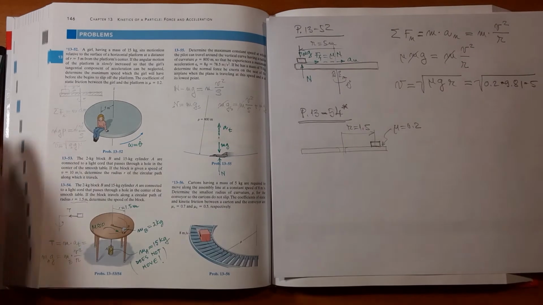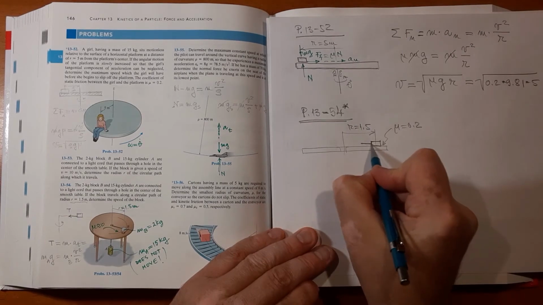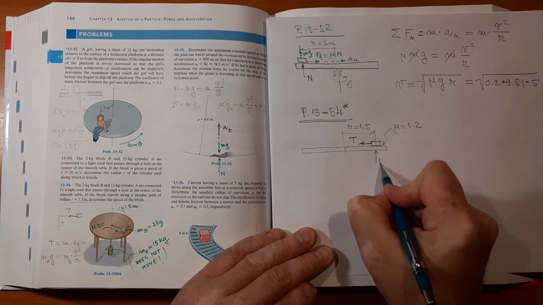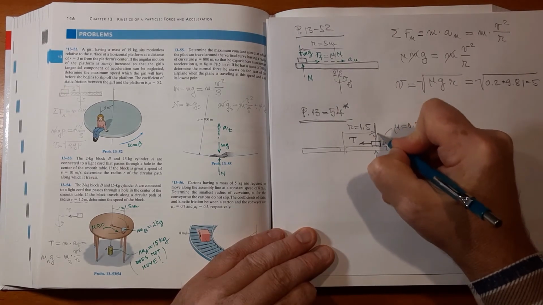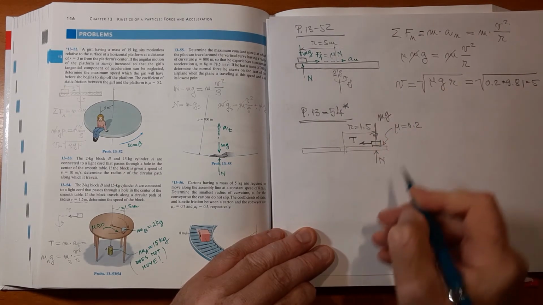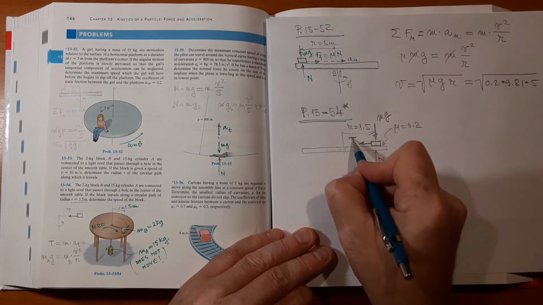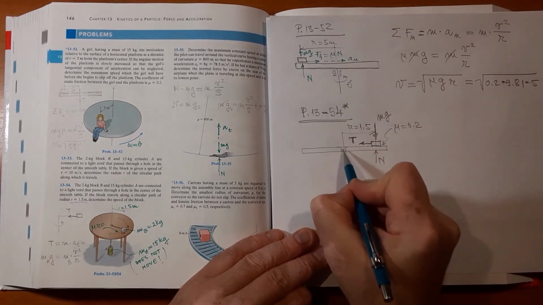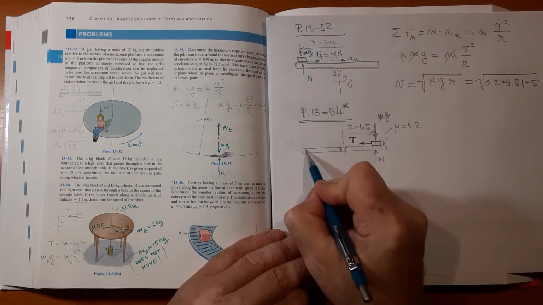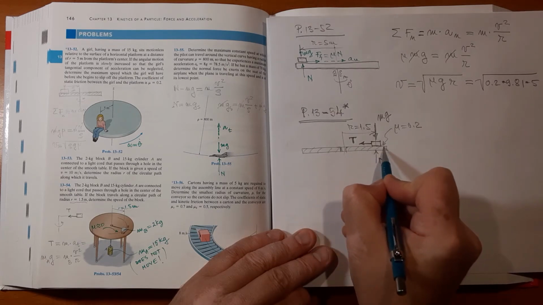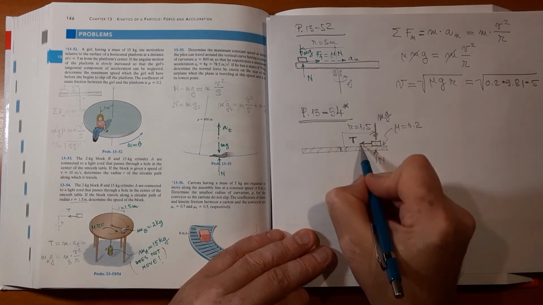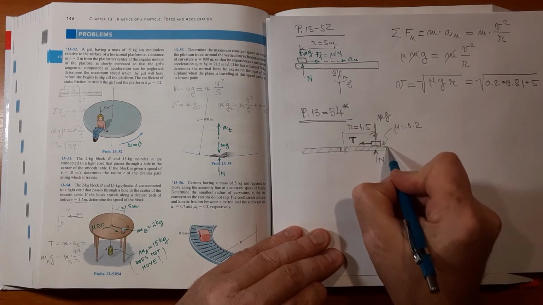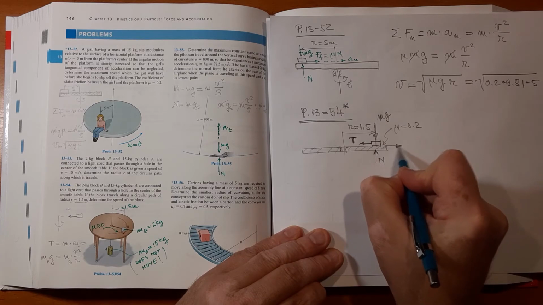So there's the tension in the cable, the normal force, and the weight, mg. At low speeds the mass tends to slide towards the axis of rotation, which means the friction force is oriented this way.